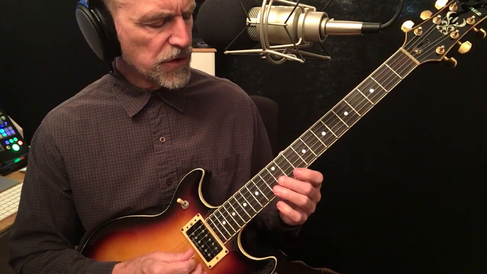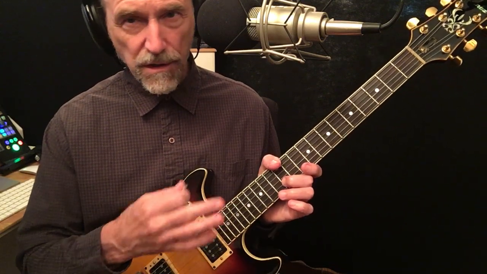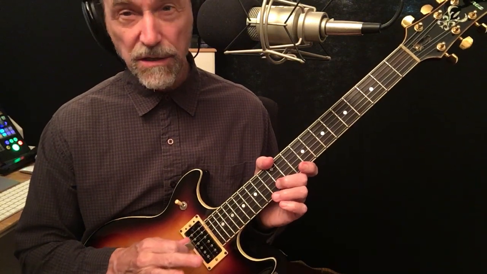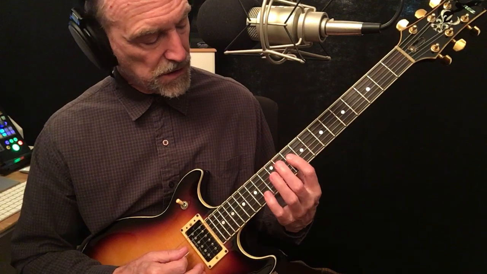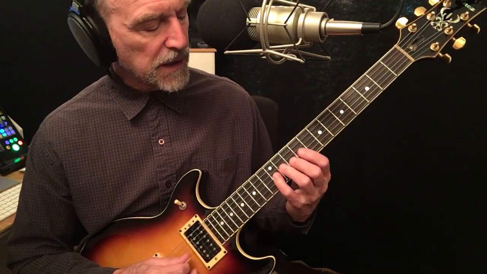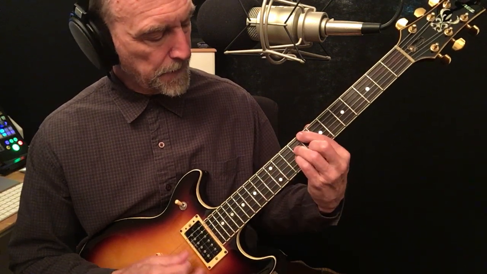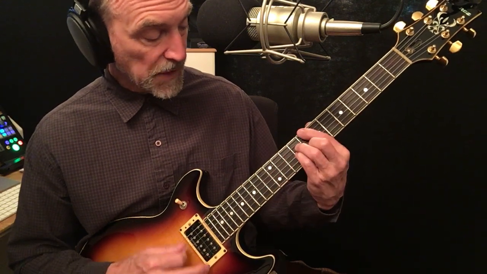So notice whenever you cross that third string into the second string, that's when the fingerings all shift. So the way I'm presenting this isn't necessarily always the best fingering. I'm just trying to keep the presentation consistent. Then C, B, G, F sharp, E, C, B. So C major 7. It's kind of nice there.